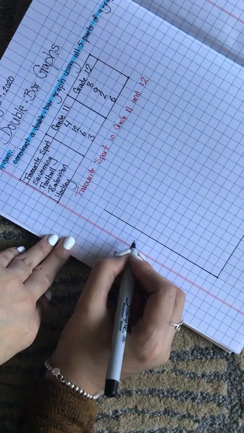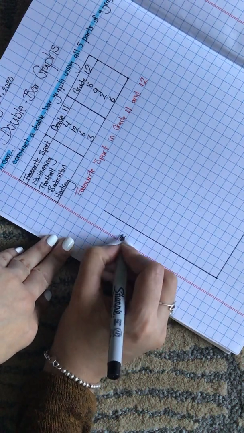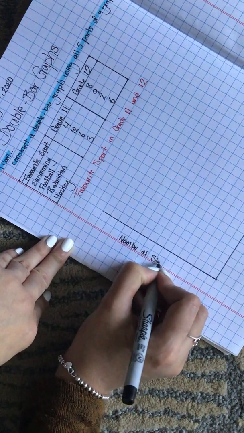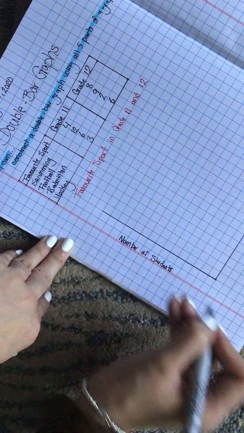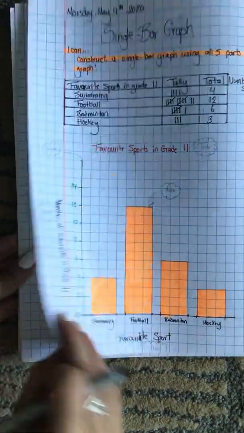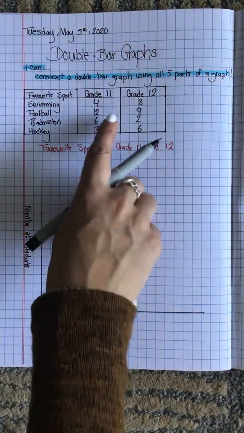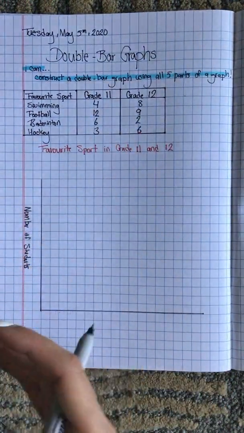It's still number of students. Yesterday, we said number of students in grade 11, but we can't say that anymore because there are 2 classes. So I'm just going to say number of students, because regardless of what class you're in, you're still called students.